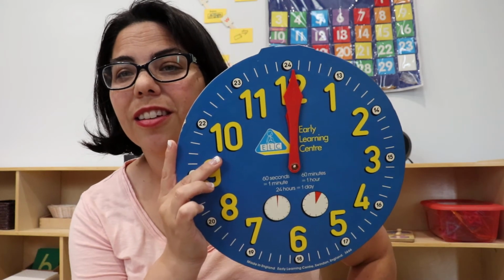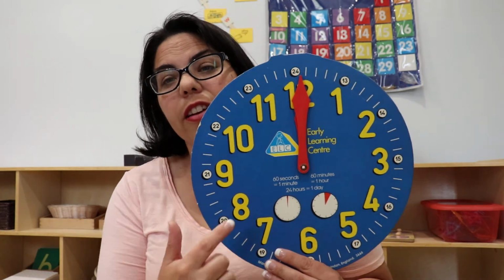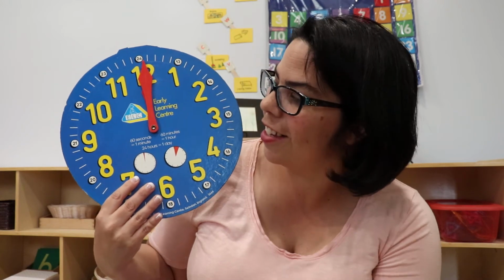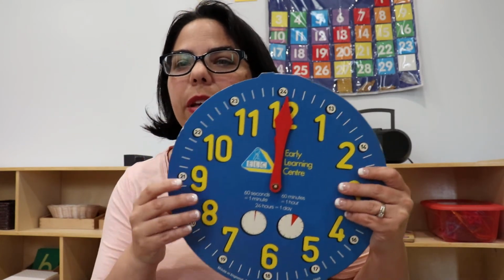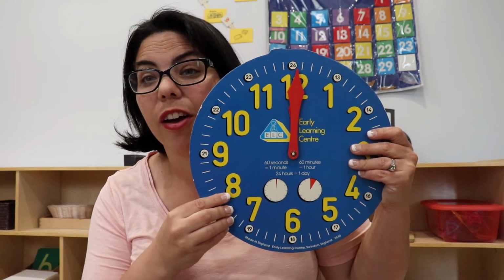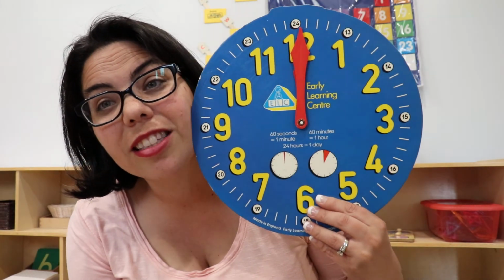So, try to see if you can find an analog clock, and see if you can figure out what o'clock it is. And maybe mom and dad can help you with this. And maybe at 1 o'clock you can look at an analog clock and see what time it is. See if you can figure it out.